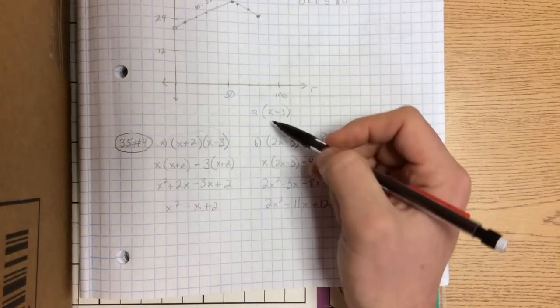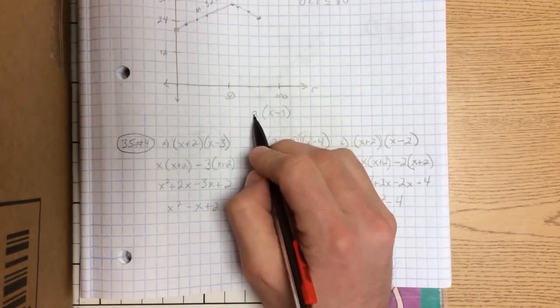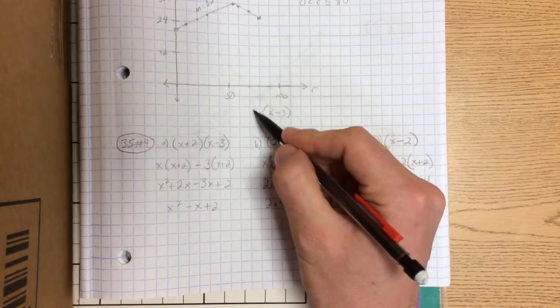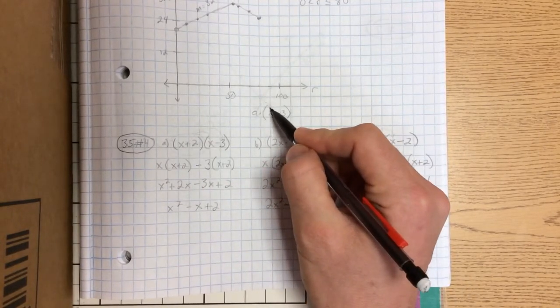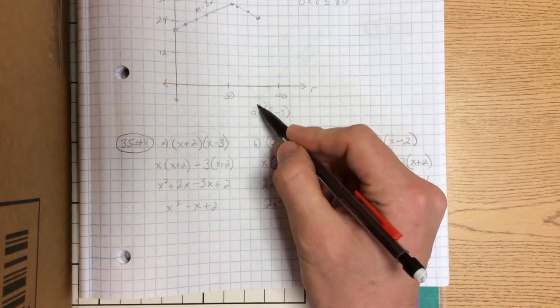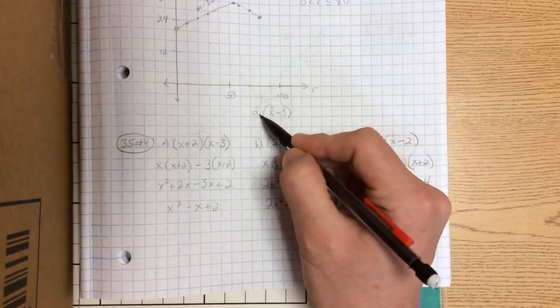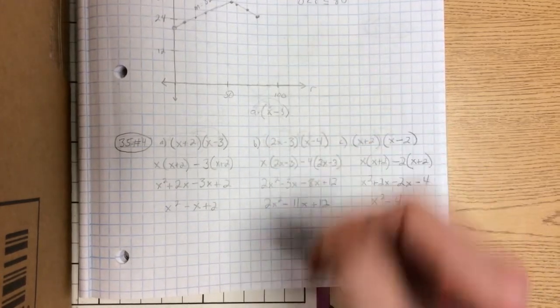Let's examine the distributive property a little bit. If I had a times the quantity x minus 3, I'd take that thing that was being multiplied and I'd multiply it by the x, and then I'd multiply this by the negative 3, and I'd get the x times the a, and then the negative 3 times the a.